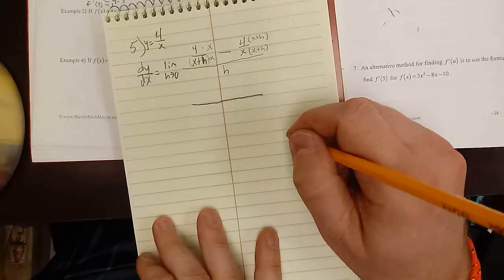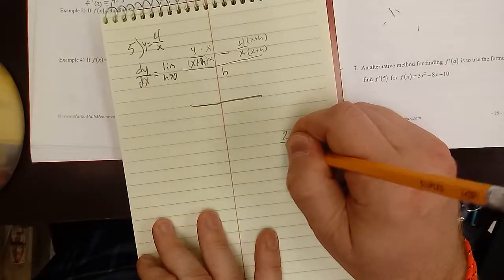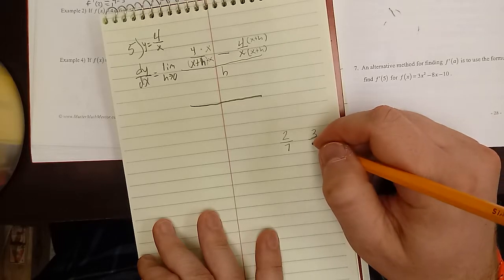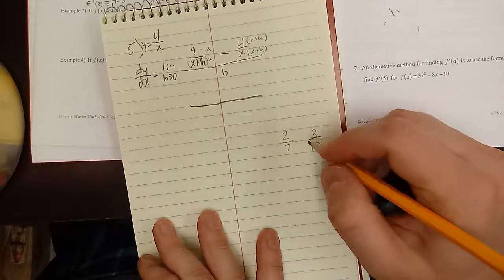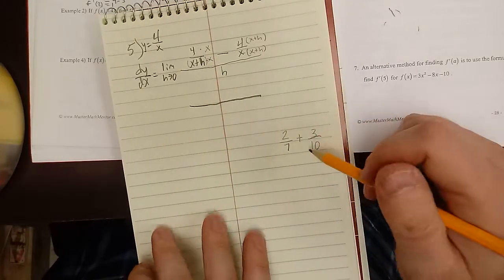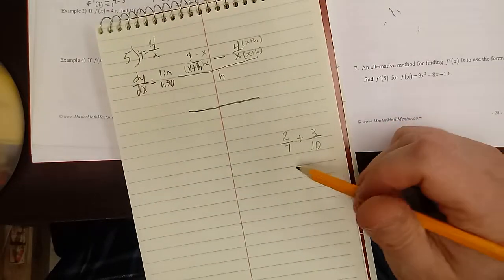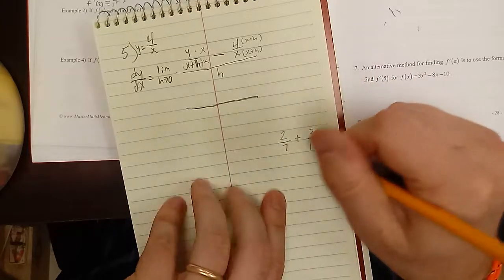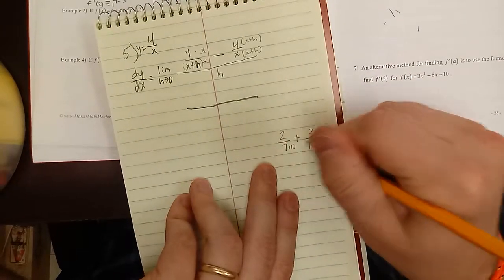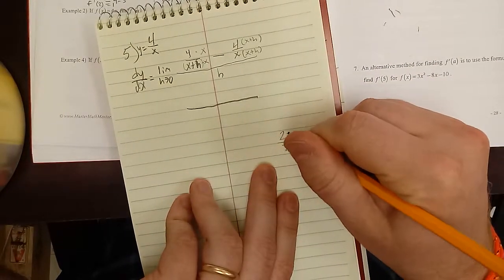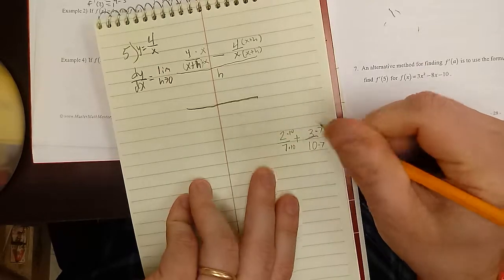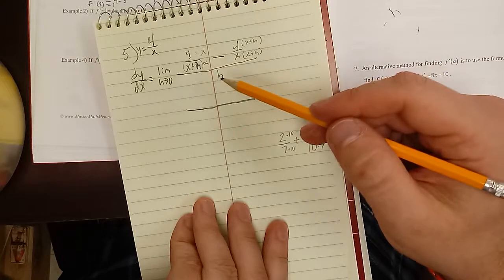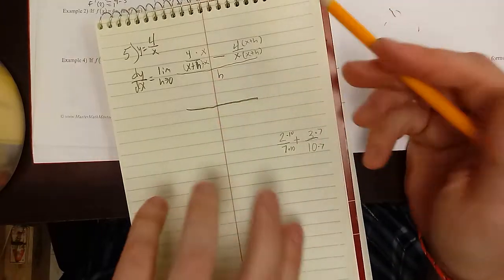So if we had 2 over 7 and 3 over 10 and were trying to add those together, the common denominator is not 10. I can't just add 3 to the top and bottom of that. I had to multiply that by 10 and that by 7 and get a common denominator of 70. That's the same principle here. It's not something where we can just add something on if we want to. They're completely different numbers.